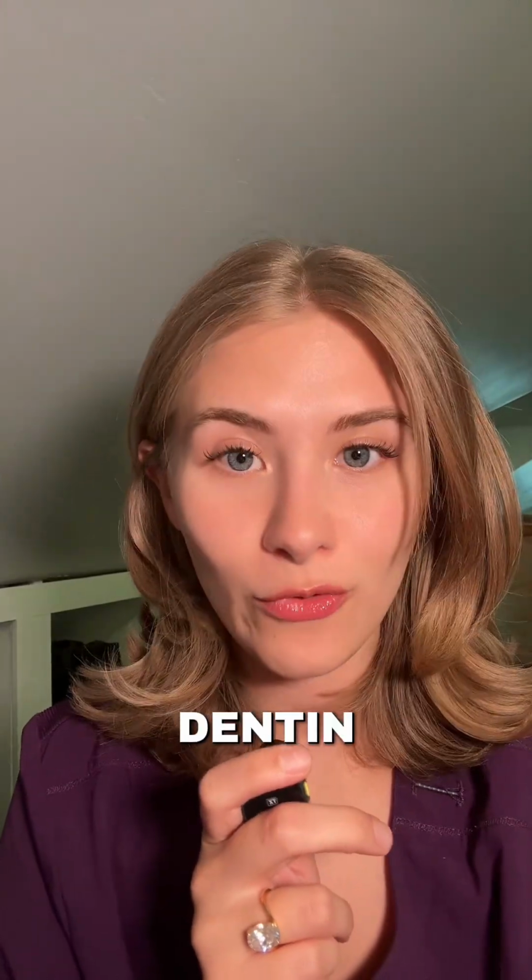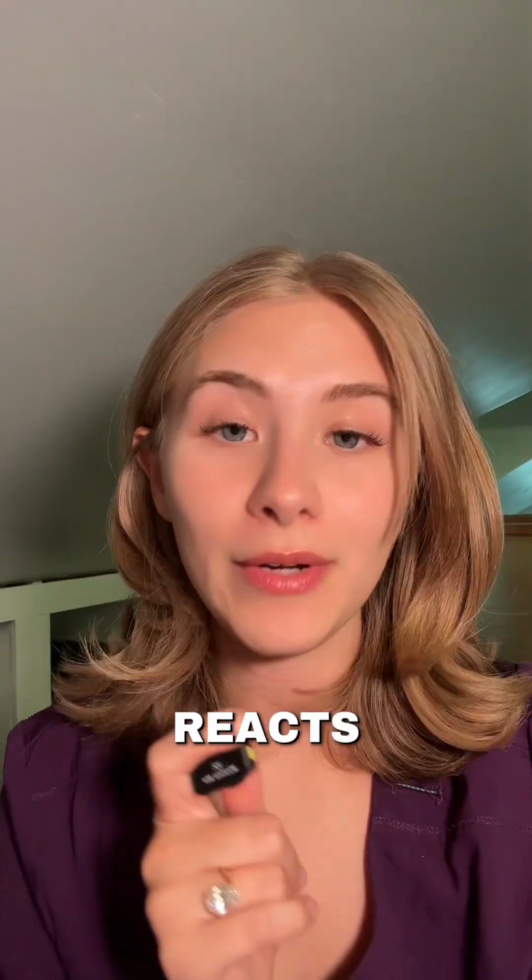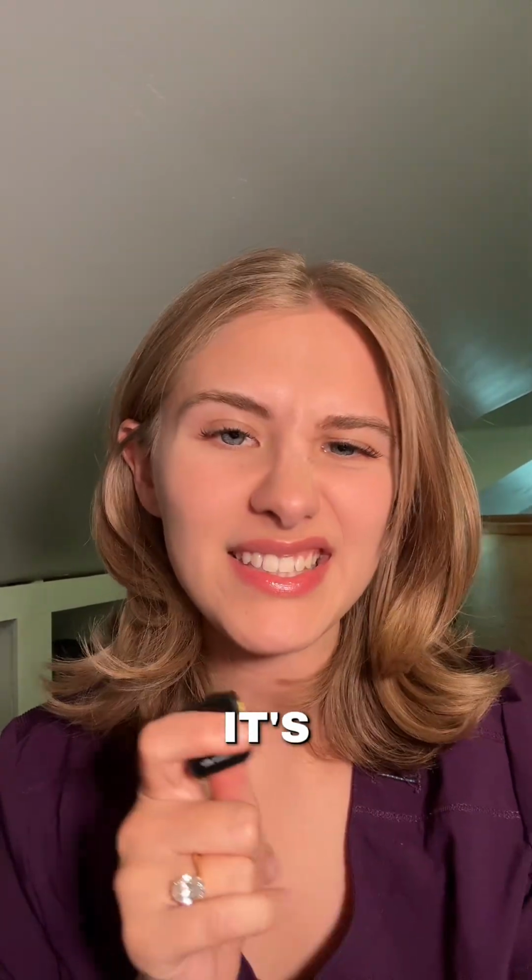Anyways, dentin forms first, keeps growing forever, and reacts when it's under attack. Enamel protects it, but dentin feels it. Once you picture how the tubules and the layers work, it's not that hard. You got this. I hope that helped.